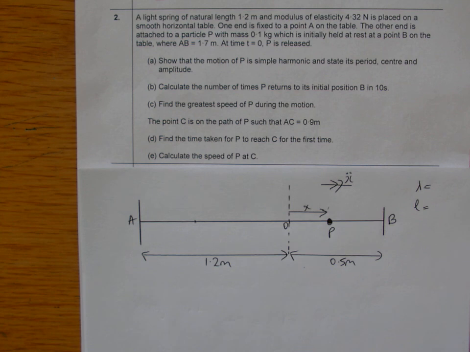Okay, so a light spring of natural length 1.2 meters and modulus of elasticity 4.32 newtons is placed on a smooth horizontal table. One end is fixed to a point A, the other end is attached to a particle P of mass 0.1 kilograms, which is initially held at rest at a point B on the table, where AB equals 1.7 meters, and at time t equals 0, P is released.